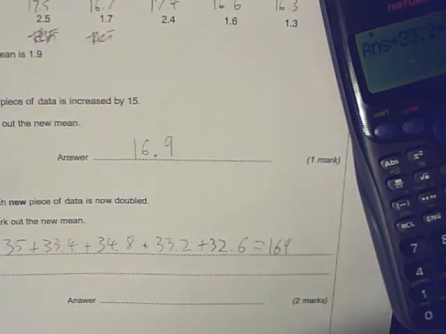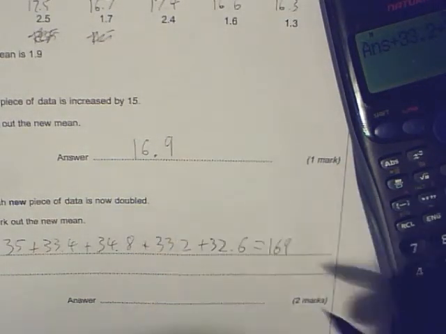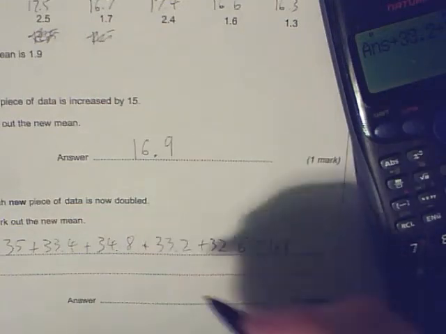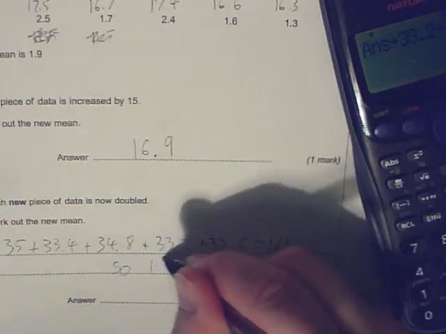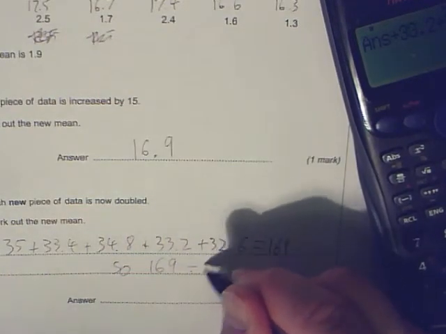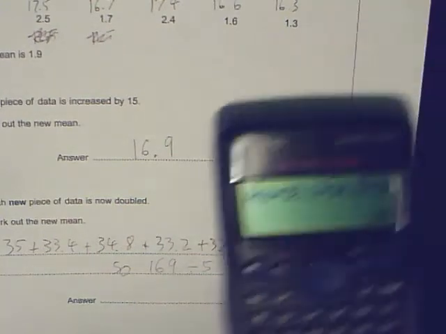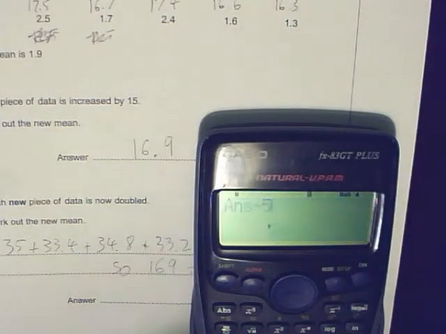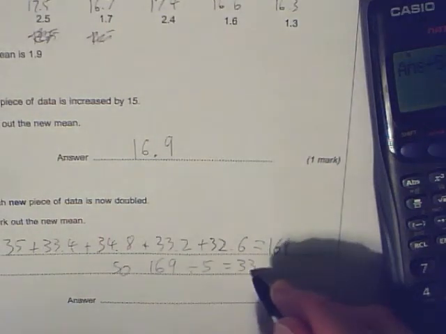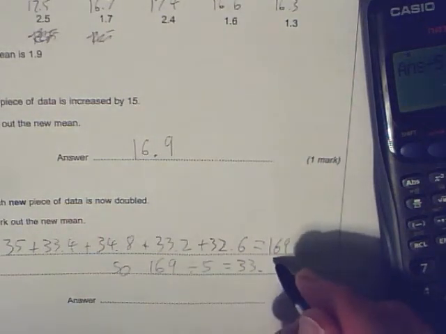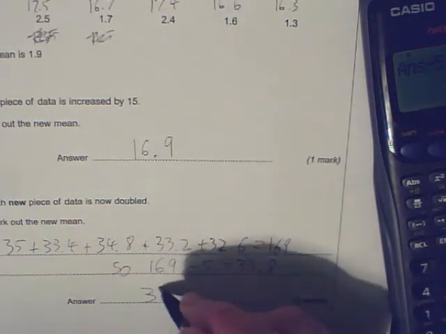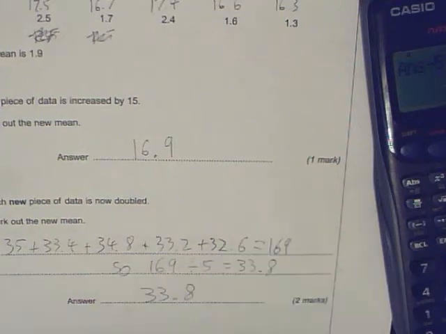Okay, and I know that for a mean it's the total divided by how many numbers there are, so 169 divided by 5 will give me my answer. That gives me 33.8. So my answer is 33.8.